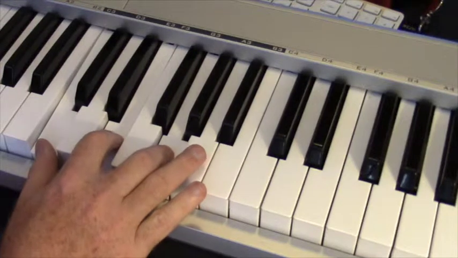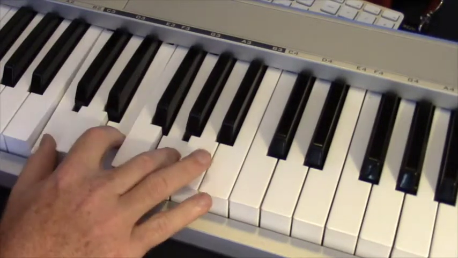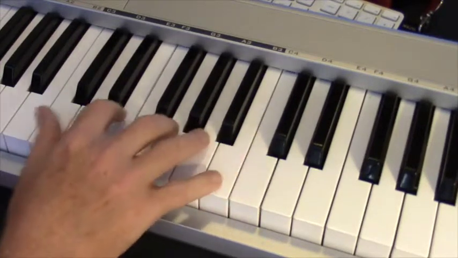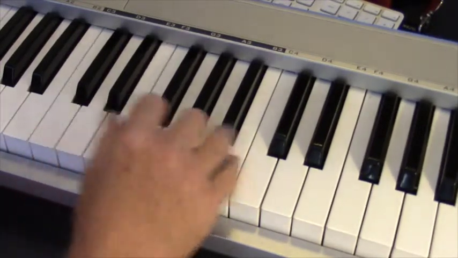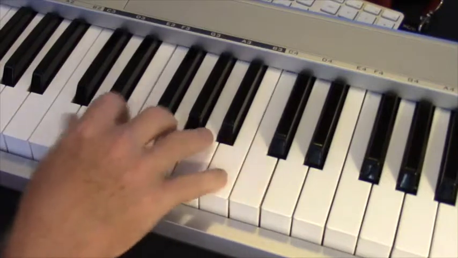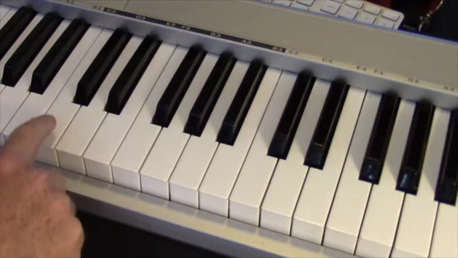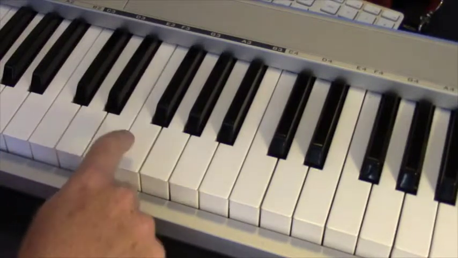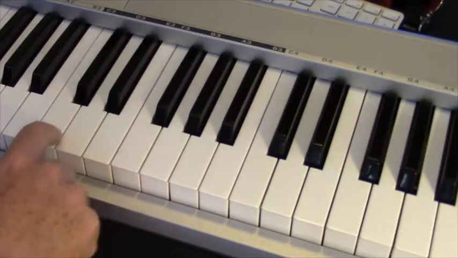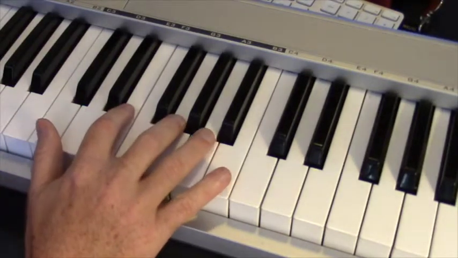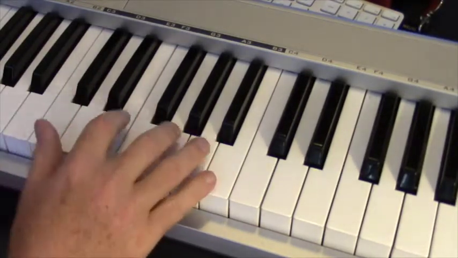Now, as part of this exercise, I want you to sing 1, 2, 3, 4, 3, 2, 1, 2, 3, 4, 3, 2, 1. You're singing the notes C, D, E, F, E, D, C. This will help your ear to hear the fourness of the 4 chord.